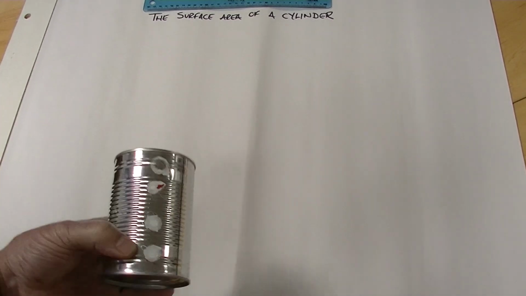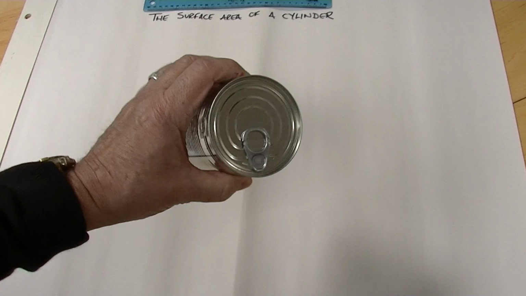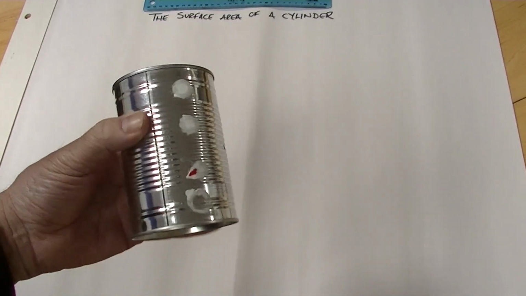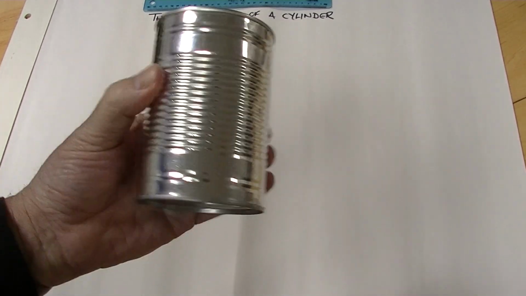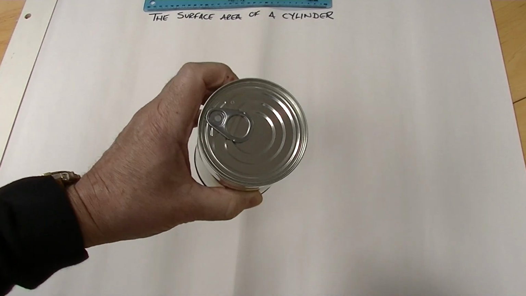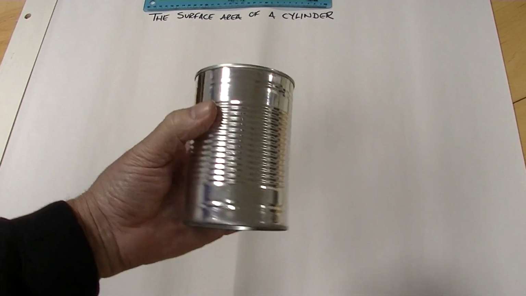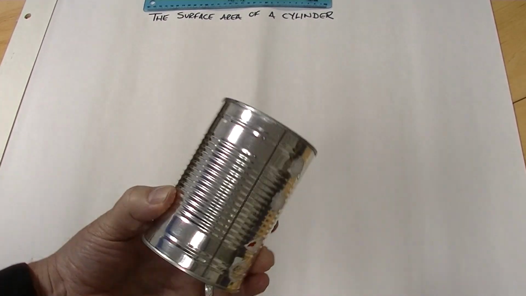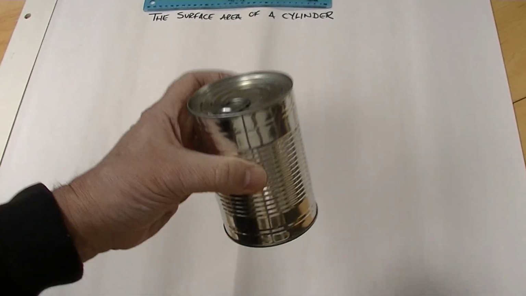In this clip, we're going to look at how to work out the surface area of a cylinder. These are becoming quite popular questions in the functional skills exams because there's quite a lot of information that you need to be able to work out to be able to calculate the surface area of a cylinder. So first of all, I'm going to draw the cylinder.